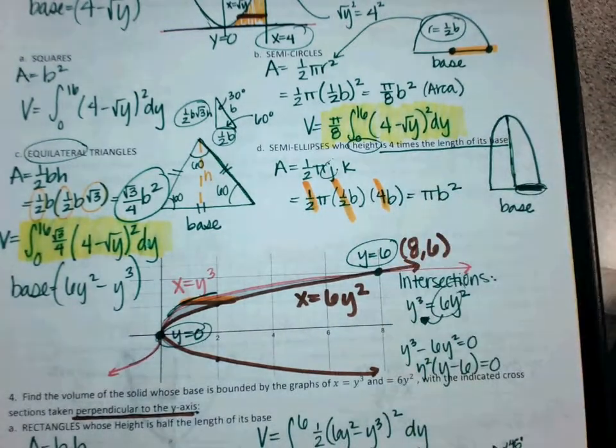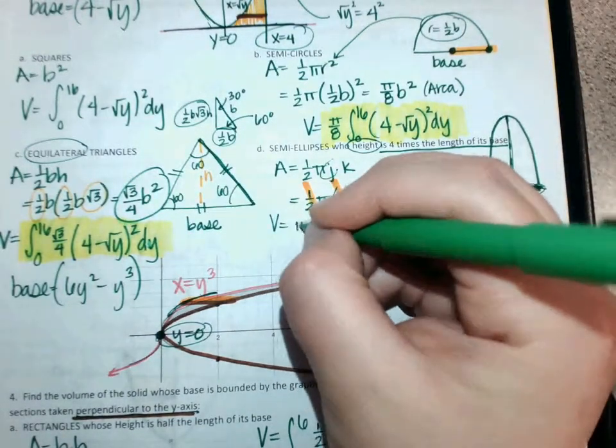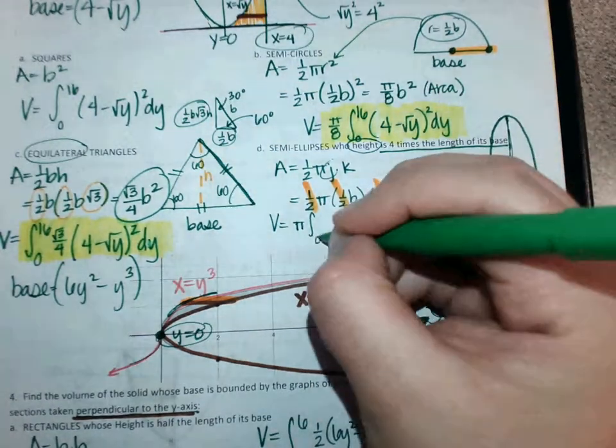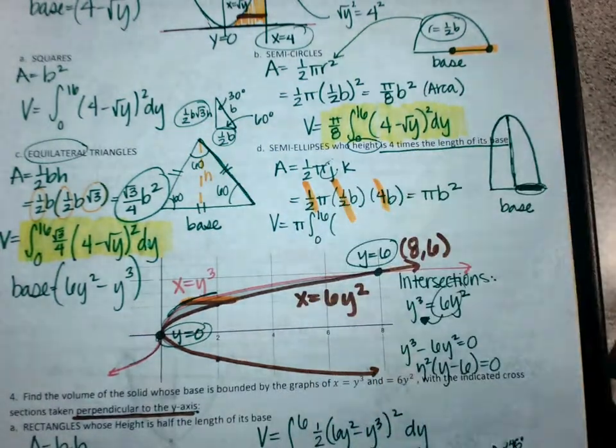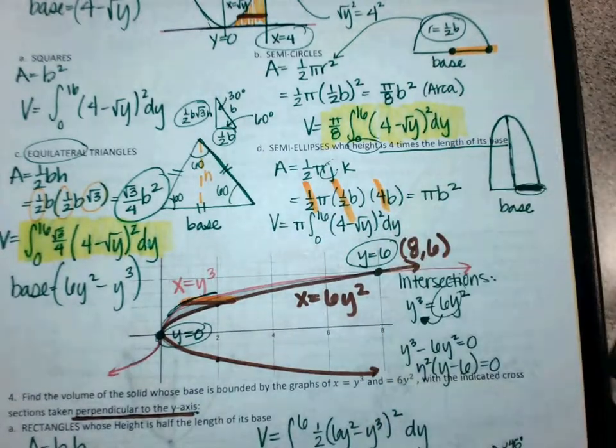And then remember, to get from area to volume, you just put an integral on it. So it would be volume equals pi on the outside, integral 0 to 16. Your b was 4 minus root y, quantity squared dy. And that would have been your answer. Okay?